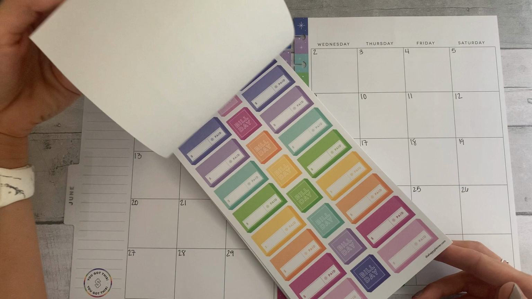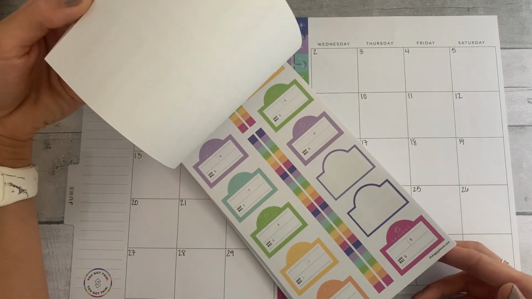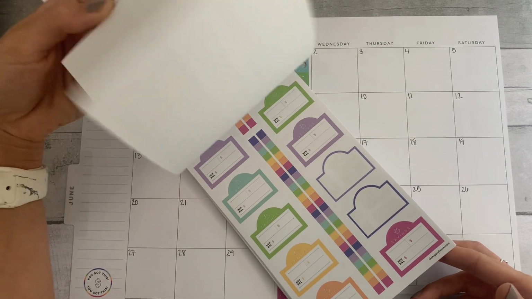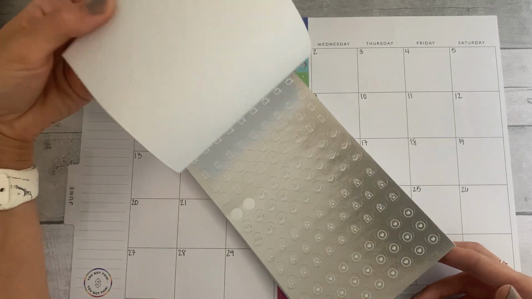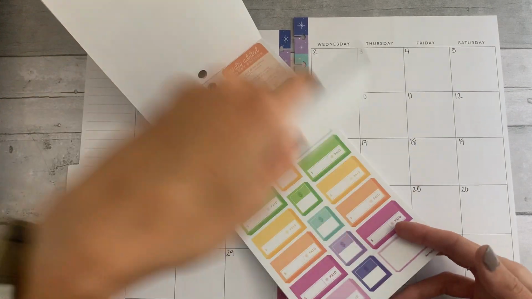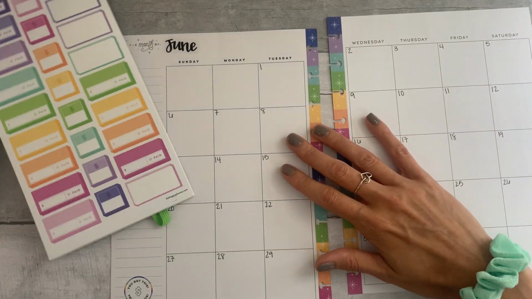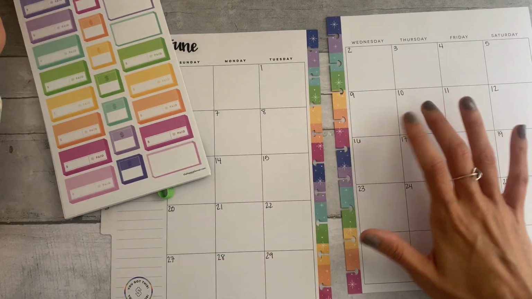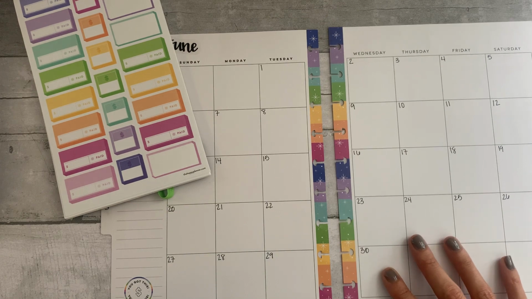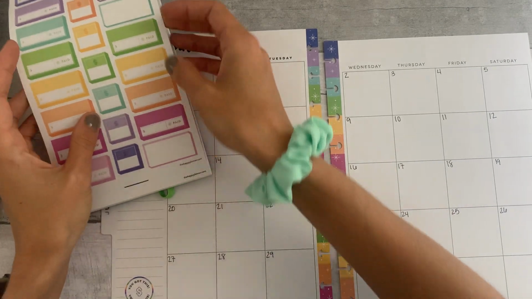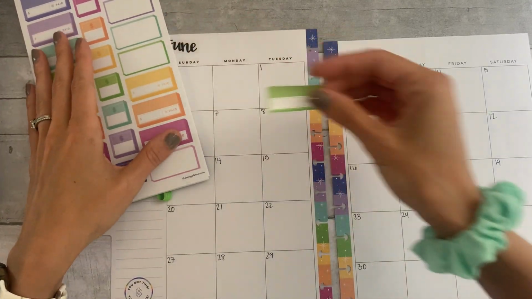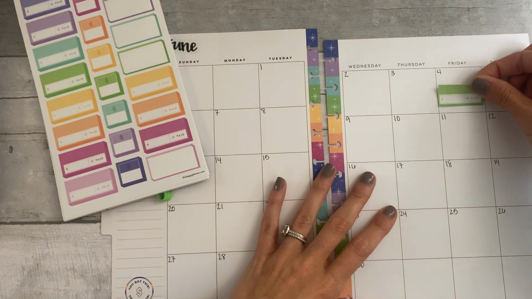I can use these, or those are savings. All right, I will use these. So I have 1, 2, 3, 4, 5. All right, so we'll just start here with these green ones.